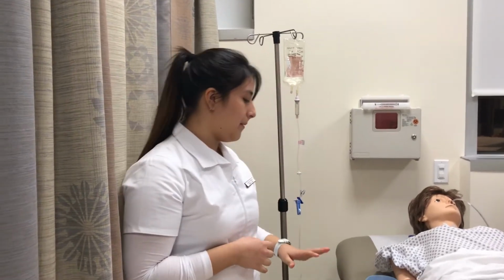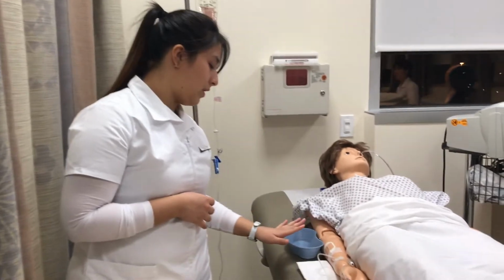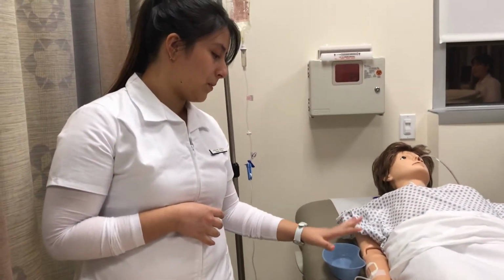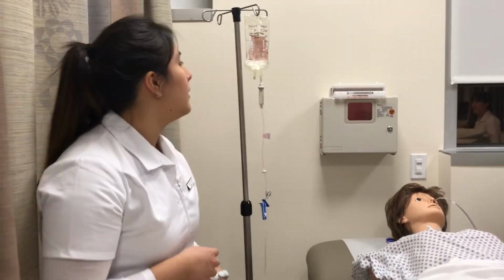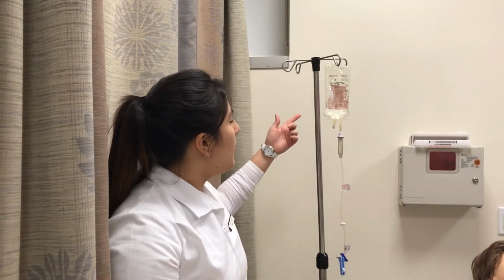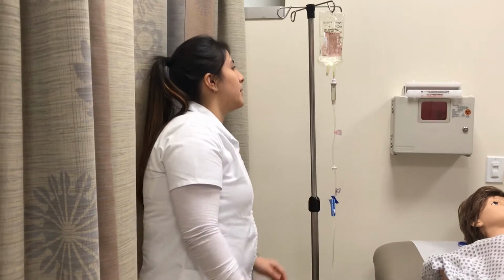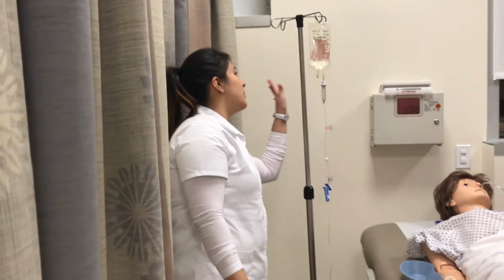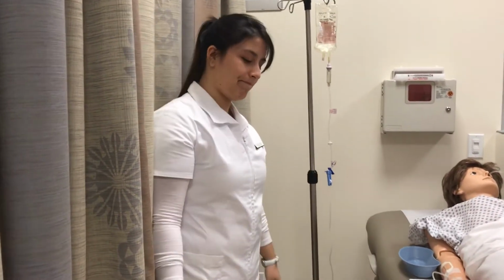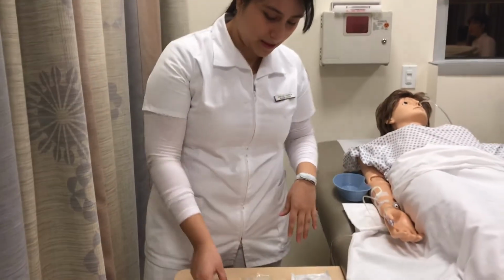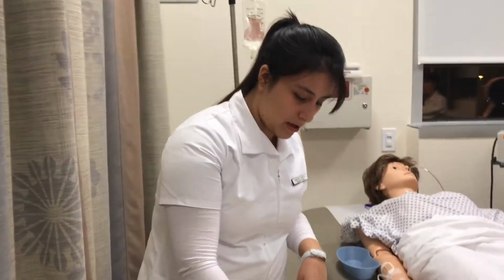So now that I have that, I will be assessing my patient's IV site, making sure there's no redness, swelling, and the patency of it. I will also be assessing the primary IV bag, making sure the rate flow is correct and there's no punctures or cloudiness. So now I'm going to be setting up my IV piggyback.